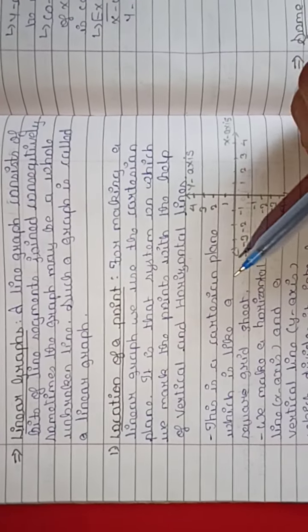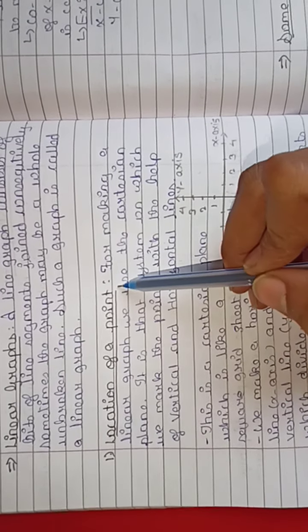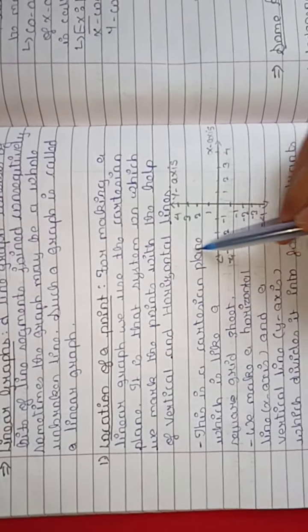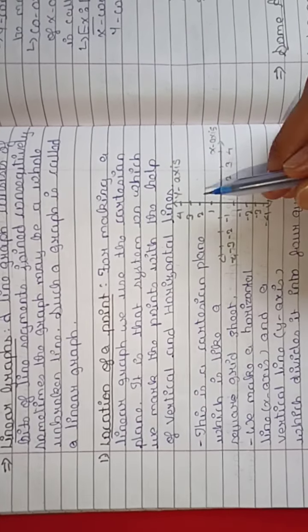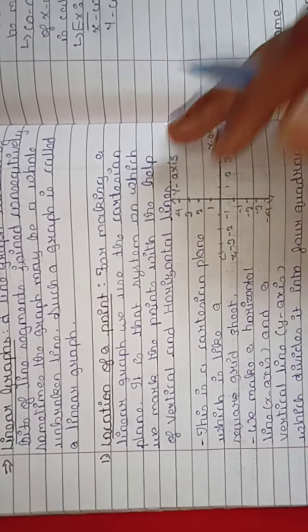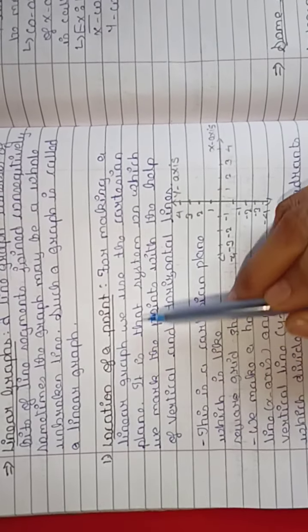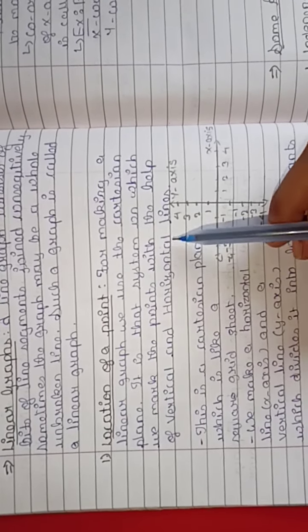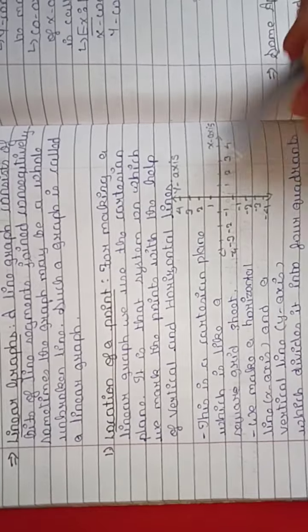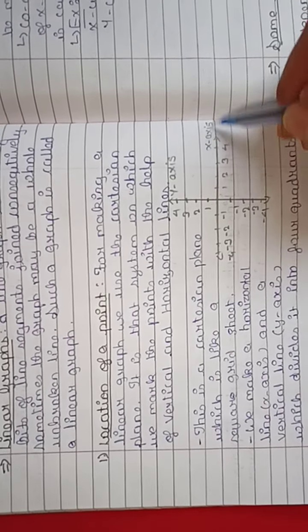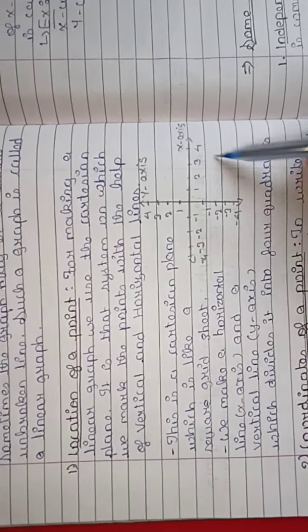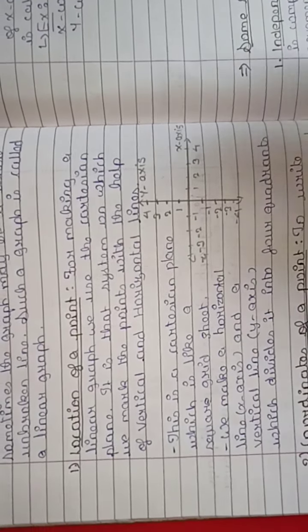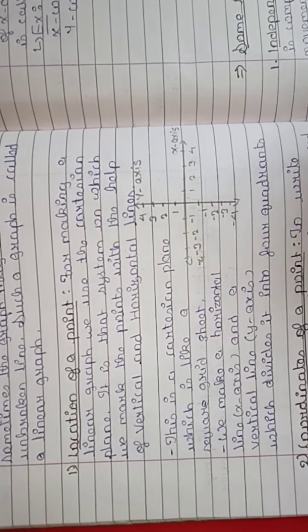Now how can we locate points in the linear graph? Location of a point. For making a linear graph, we use the Cartesian plane. In a graph we have already seen the box form. That particular area where the points are plotted is known as the Cartesian plane. It is the system on which we mark the points with the help of vertical and horizontal lines. The vertical line is the y-axis, and the horizontal line is the x-axis. This Cartesian plane is normally drawn in a square grid form, as you have seen in a graph.